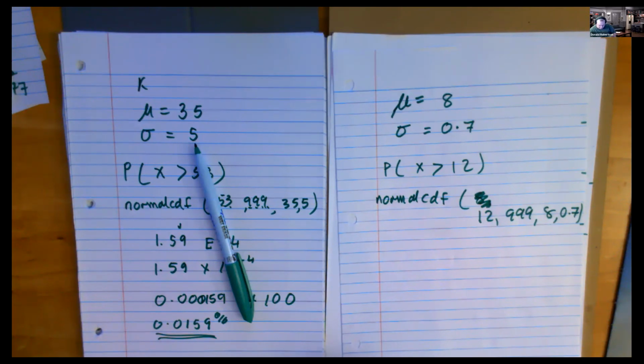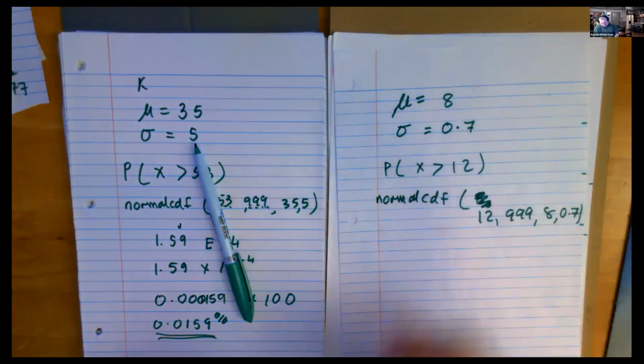So I'm getting a normal CDF with 12 or bigger, so 999, working on an average of 8 and a standard deviation of 0.7. And if that standard deviation is correct, my answer is ridiculous.